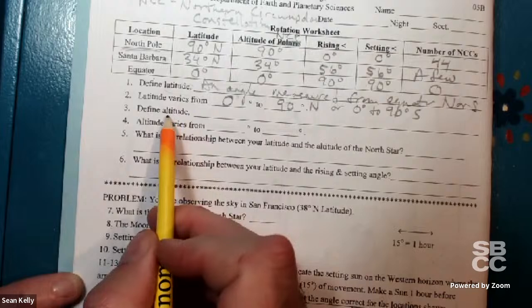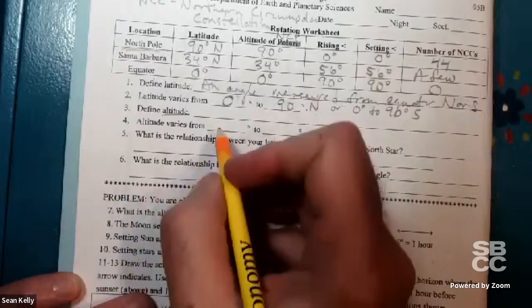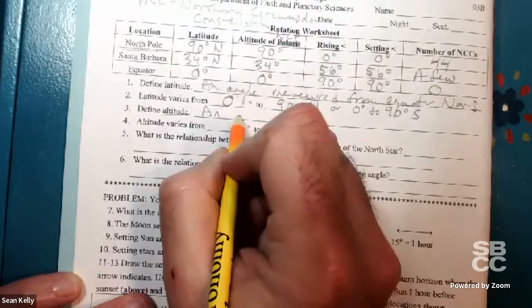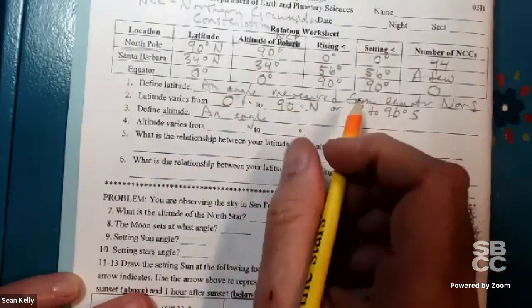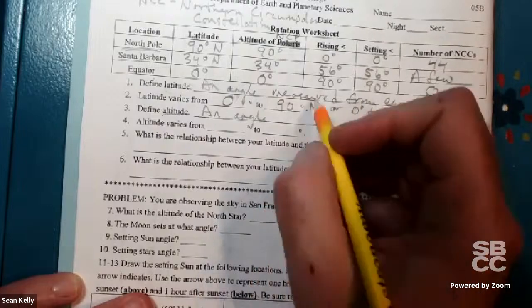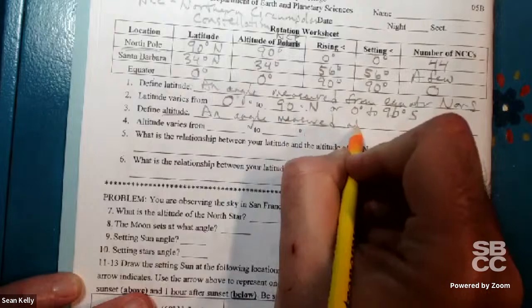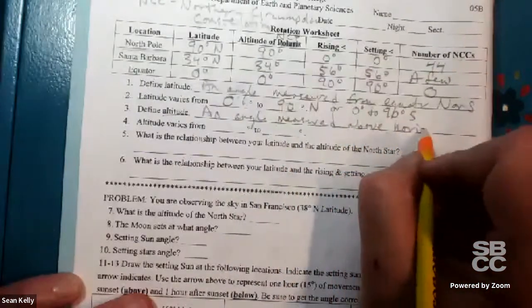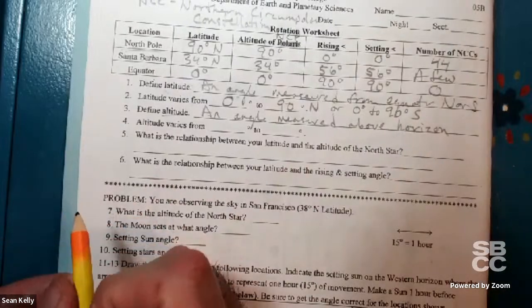Okay, define altitude. What does the altitude mean? Anybody remember? An angle measured above the horizon. So we don't usually talk about negative altitudes. We're just talking about above the horizon. So what's the smallest number altitude can be?